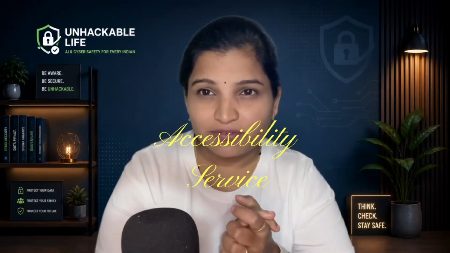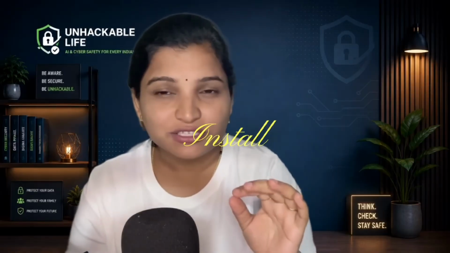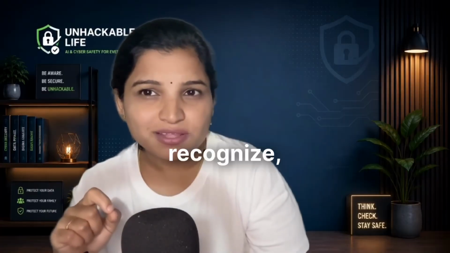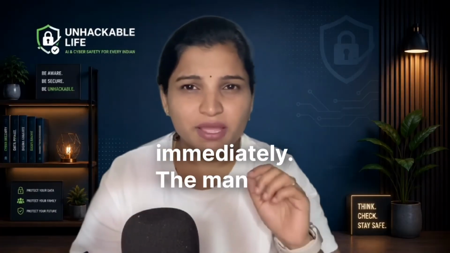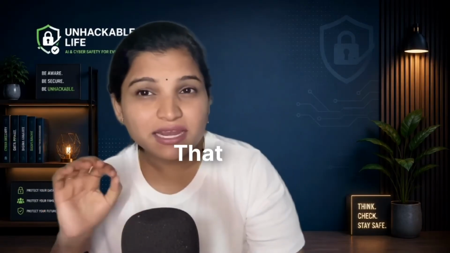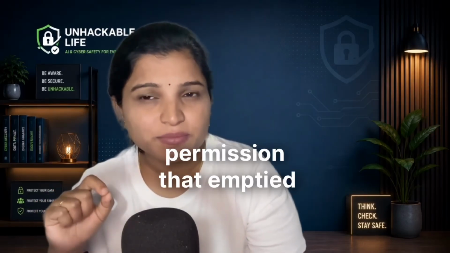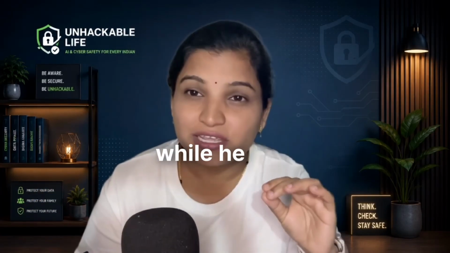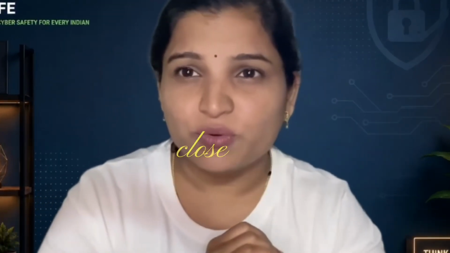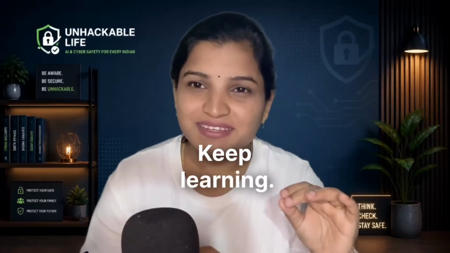The accessibility service check, the one nobody checks. Go to Settings, Accessibility, Installed Services right now. Look at the list. If there is anything you do not recognize, revoke it immediately. The man who lost 1.8 lakh had a 2-minute phone call with a scammer. That is all it took to install one app with one permission that emptied his bank account while he was watching television. Check your accessibility service right now before you close this video and share this with one person who uses UPI. Keep learning, stay safe online.